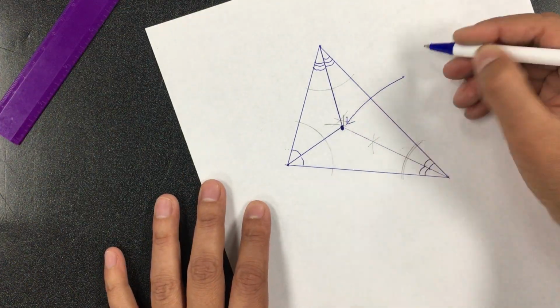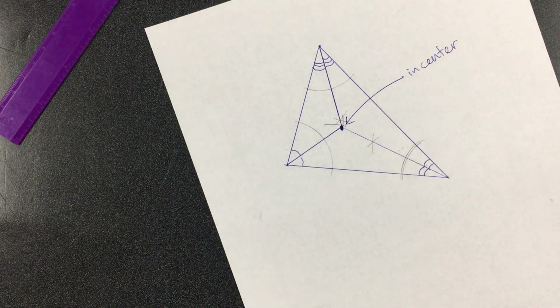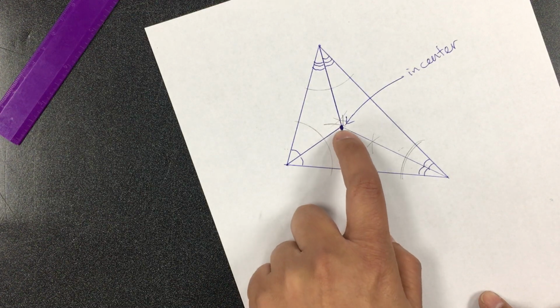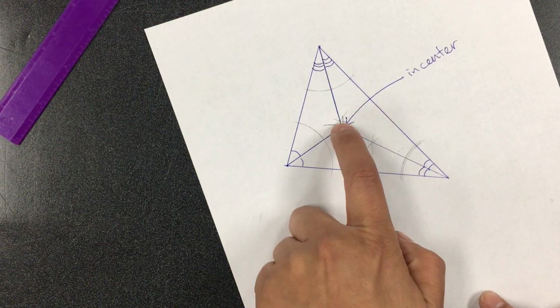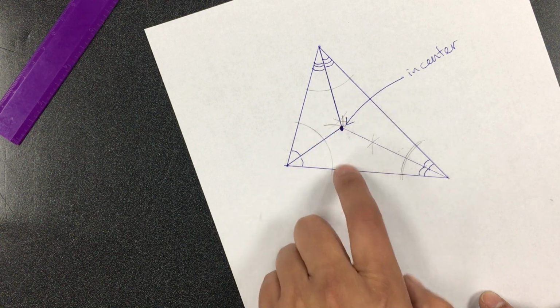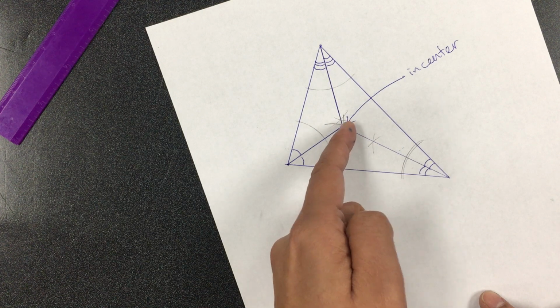This is the incenter. And that is equidistant, meaning it has the same measurement going from here to the side, from here to here, from here to here, using the perpendicular line from this point down.